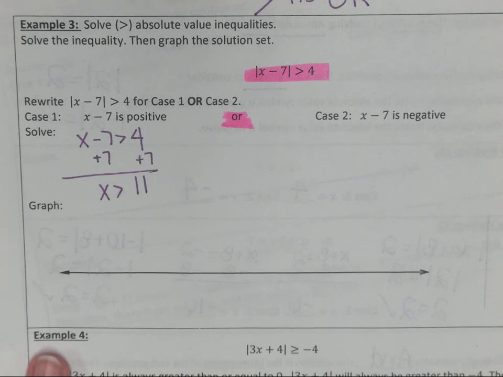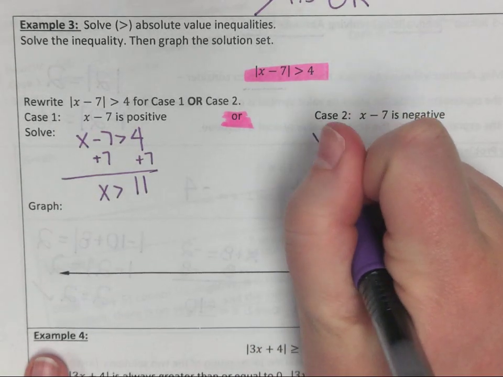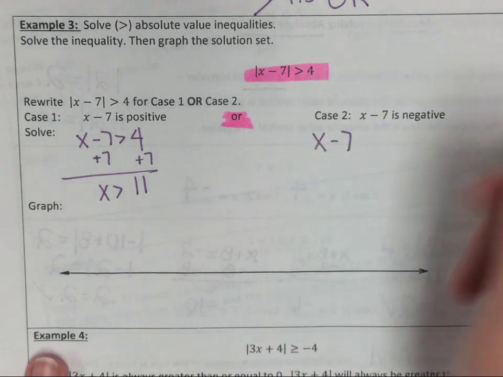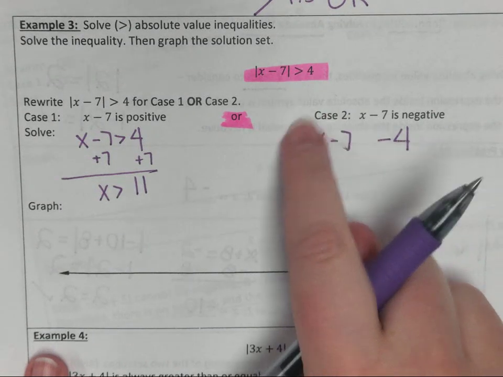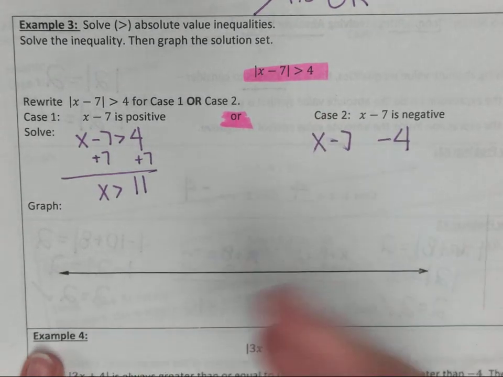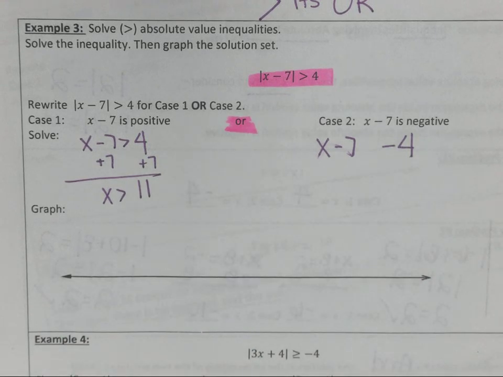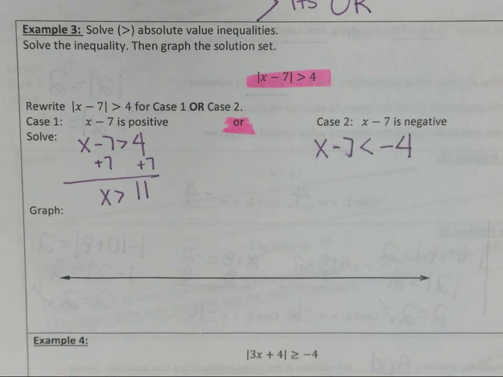Alright, so case 1's our normal. Case 2's the one that we don't need to forget about, but it's the one that gets weird. So we will keep the inside of the absolute value, x minus 7. Our solution, or whatever it's greater than, is now going to change to a negative 4, because we're assuming that whatever is in here is actually a negative. The absolute value is what makes it a positive. And since we went from a positive to a negative, we multiplied by negative 1, our sign flips, or inequality flips. But does that make it no solution?